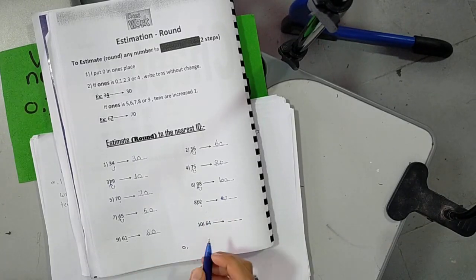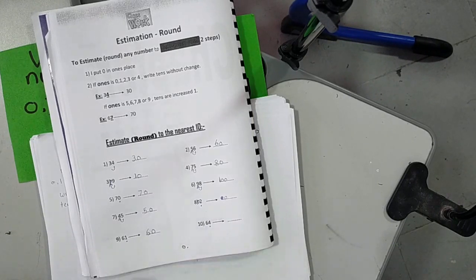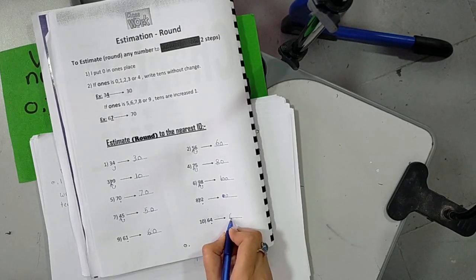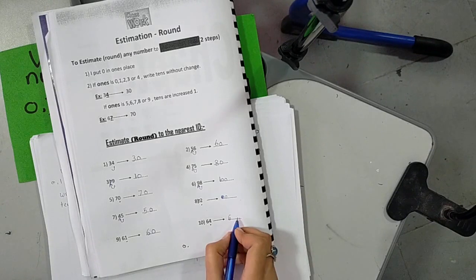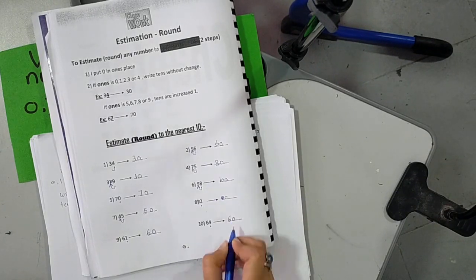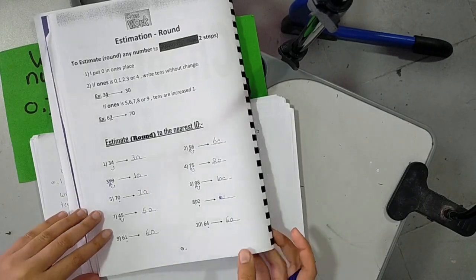Okay, when we round 64, the first step to make rounding for this number is to stop at ones. The ones here is 4. 4 is a weak number, so I don't have power to push 6. So I will write it as it was. And what about my ones? The second step says that my new ones always will be 0. So when I round 64, I get 60.